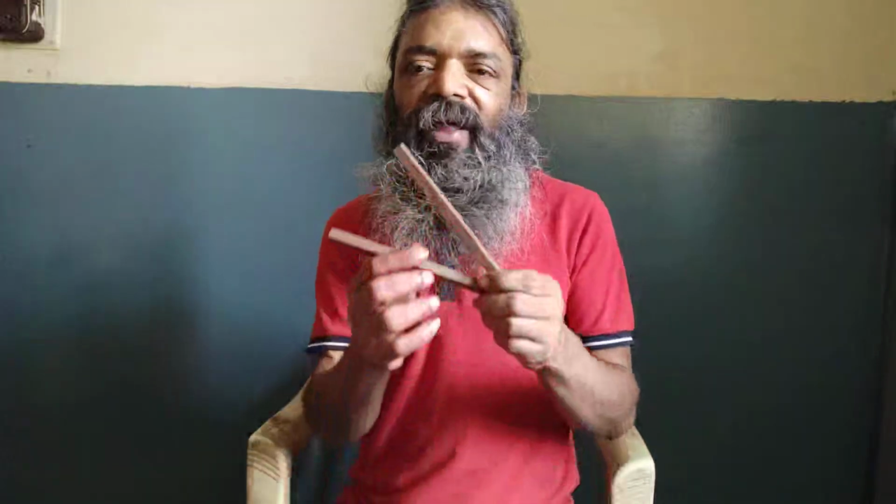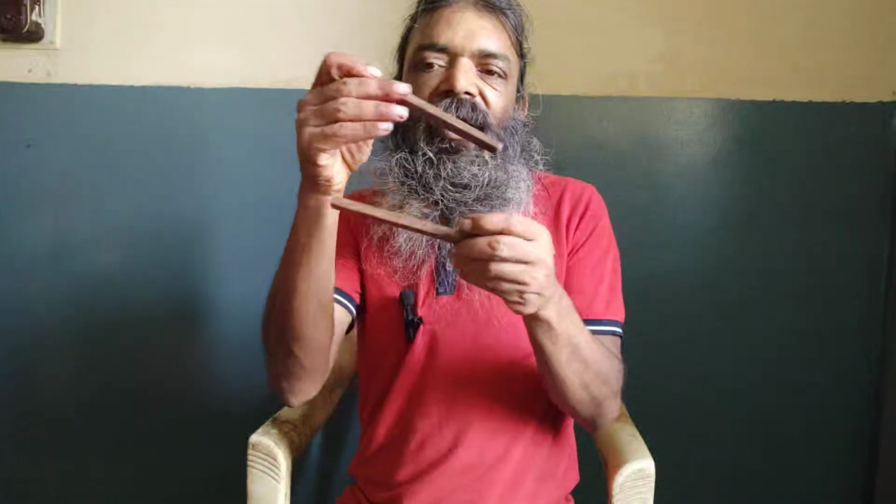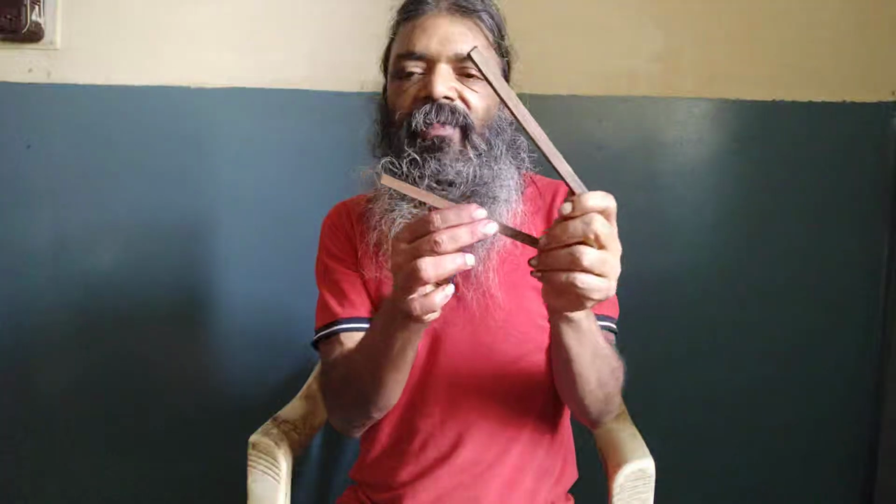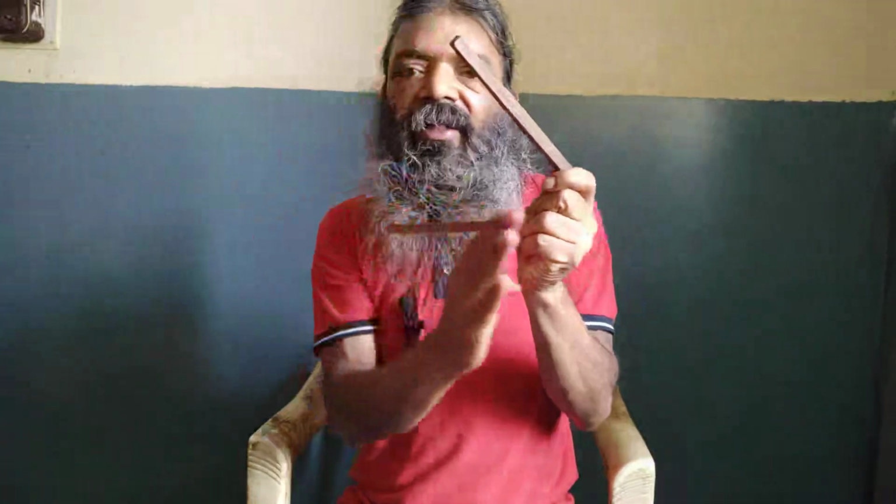If I add these two, it will form a very peculiar area. It will be like this. This is one arc and this is another arc. This is delta r. This is delta r.